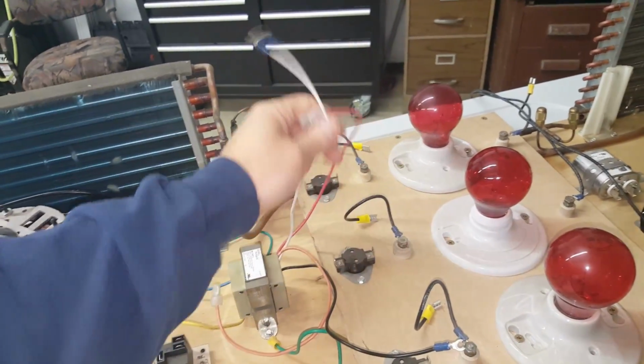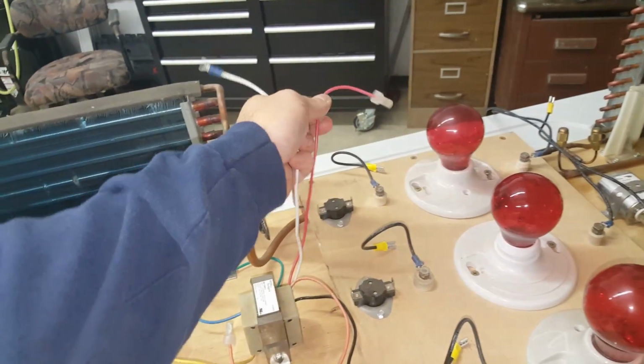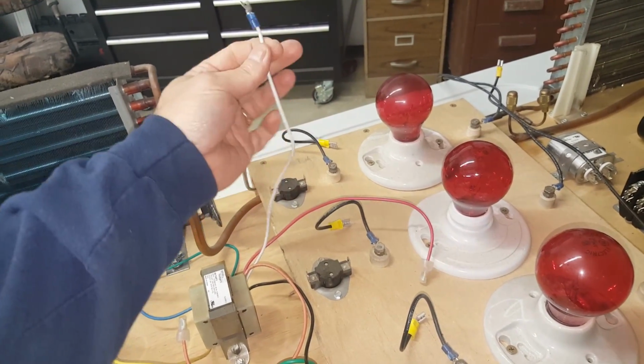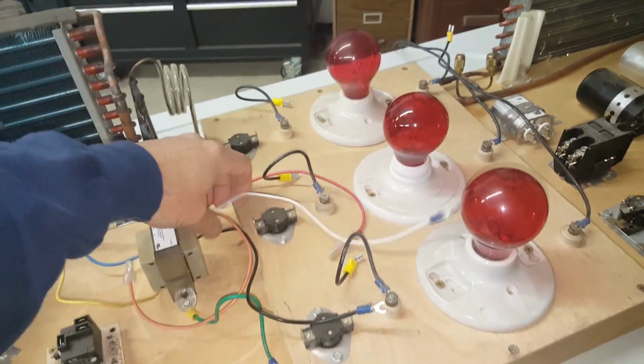Since we're not going to be using 120 volts, that's where your 120 volt leg would have gone, and this would have been your other leg for 208. We'll want to actually shut those off for that application.